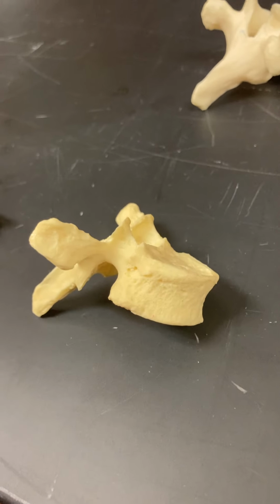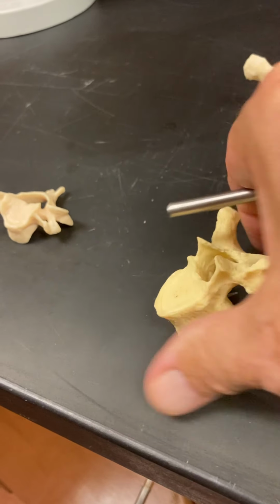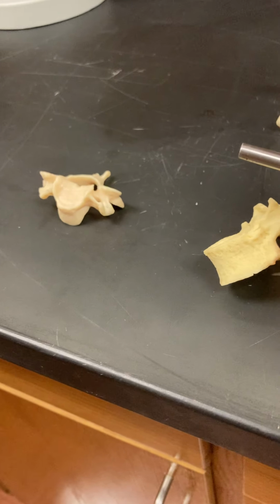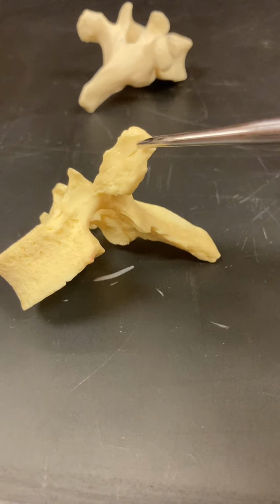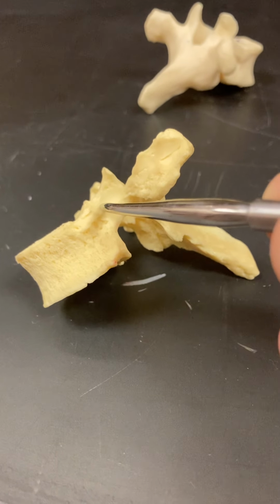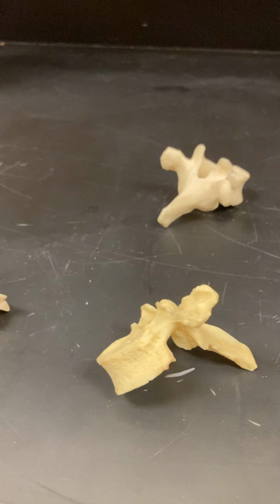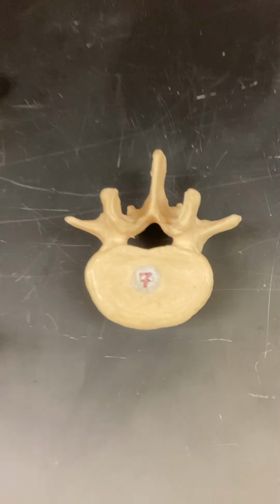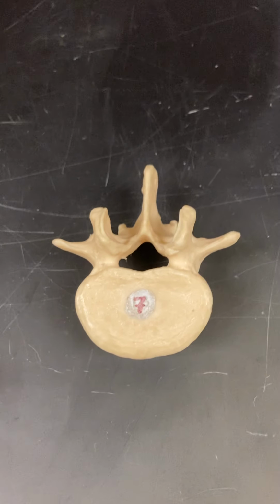It's called a costal facet. Costal means rib. And only the thoracic transverse processes have those. On this side, you can see a nice costal facet here and another one here. The rib's going to kind of curve around like that. And then on the lumbar, short, blunt, transverse processes.